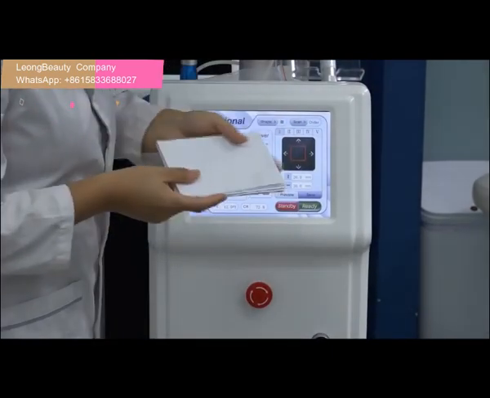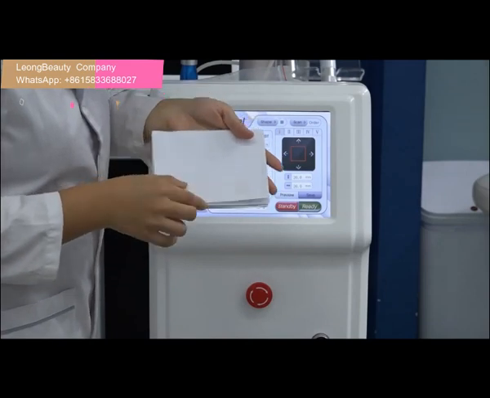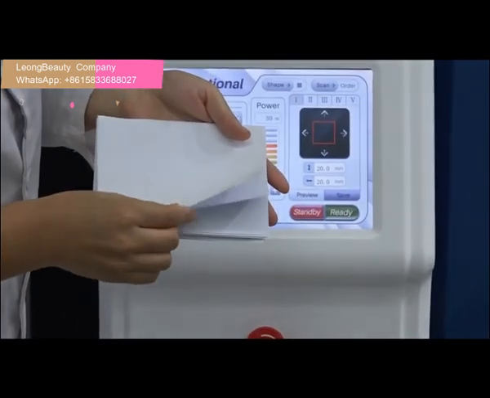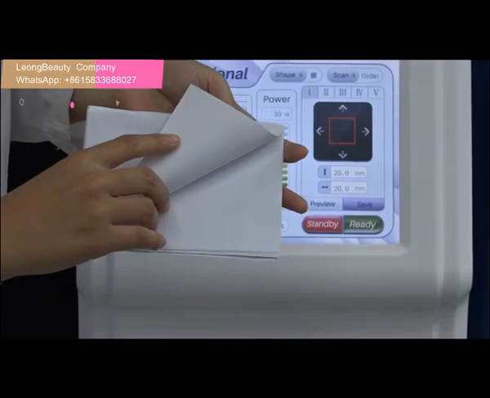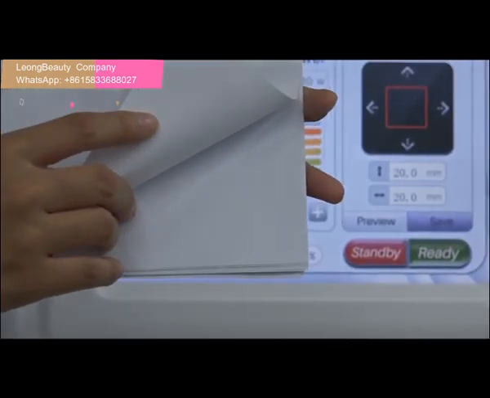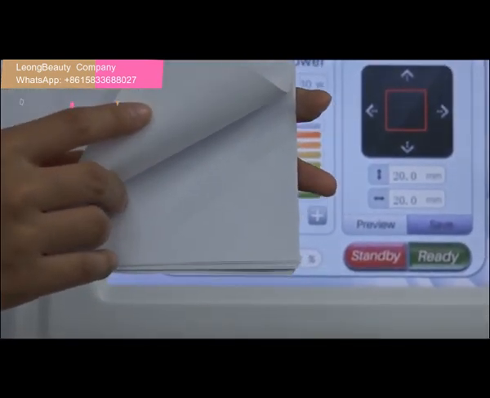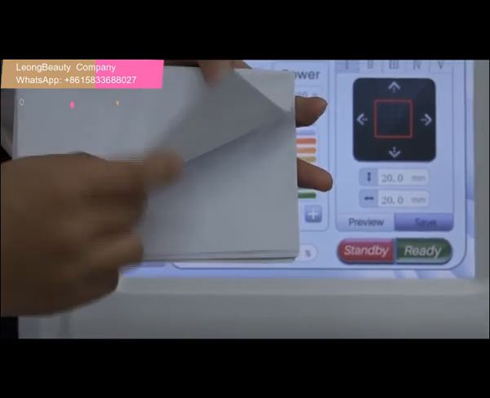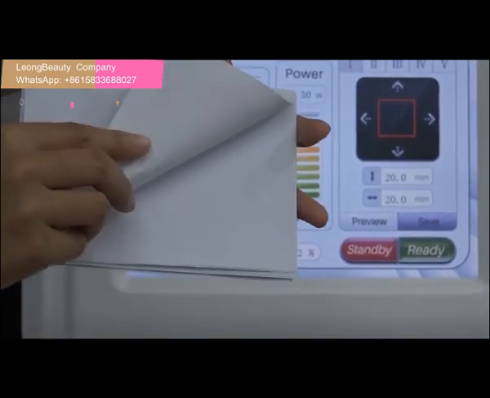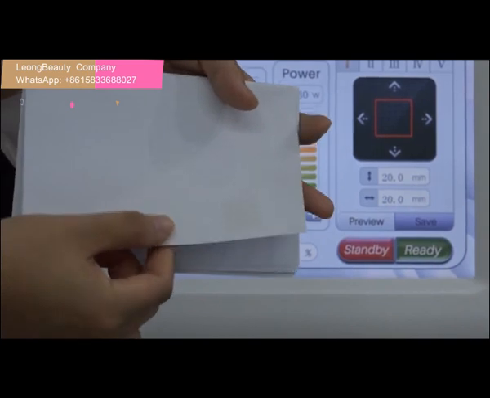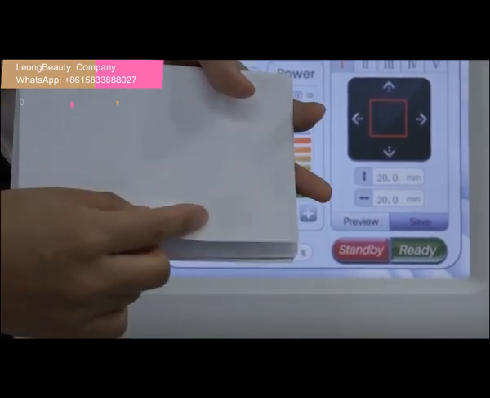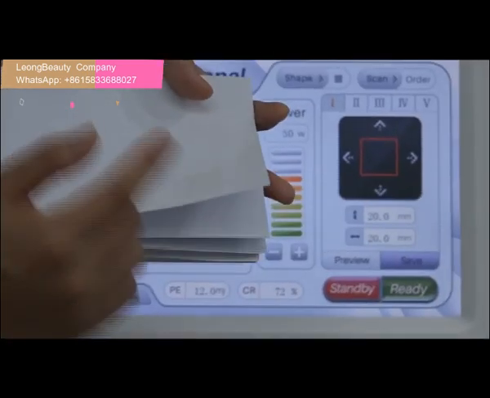We can see the paper here. This is the one piece of paper. See, you can only see a little bit of points penetrated, not totally penetrated. See, one piece of paper, not totally penetrated. This is the best energy for skin resurfacing.